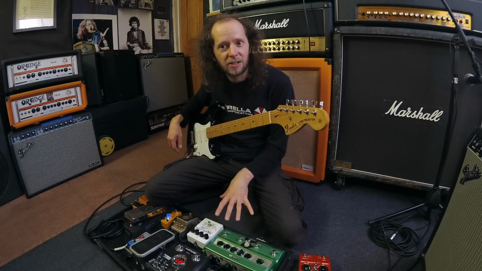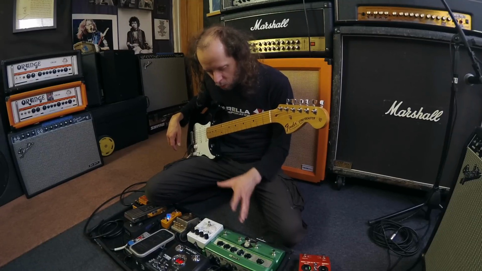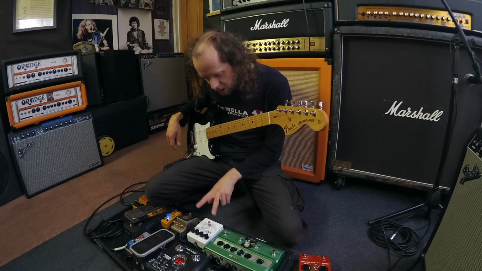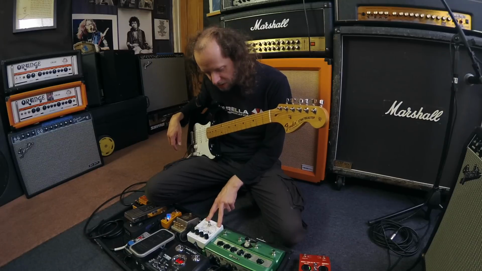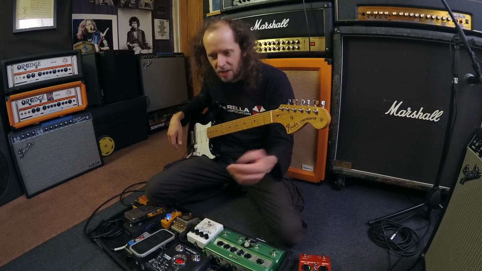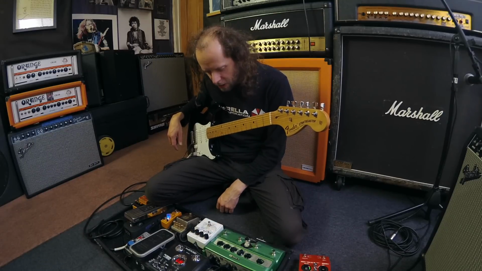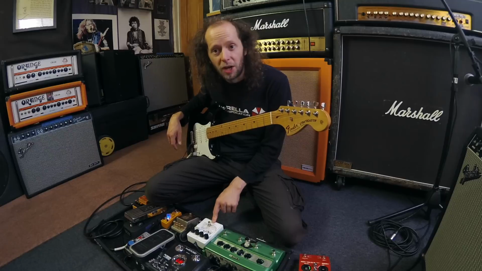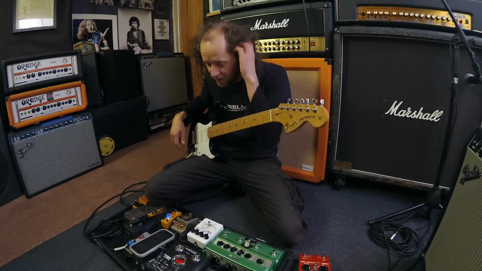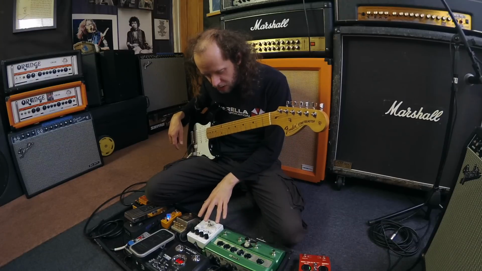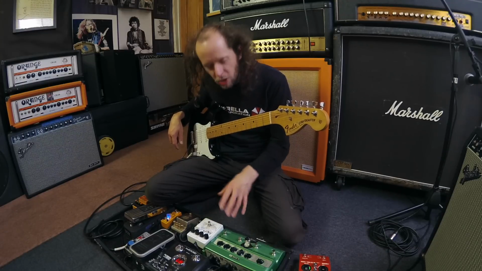So I'm going to talk through some things that I use today. I'm going to talk about the effects I use, how I use them, what I do. I'm not going to use the Mel 9 today just because these pedals seem to be ridiculously hard to come by. I don't really know why, but it took me a long time to get this one, and they are really hard to come by.